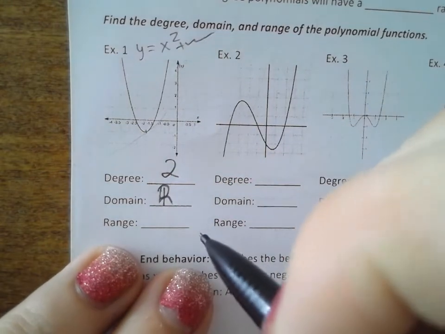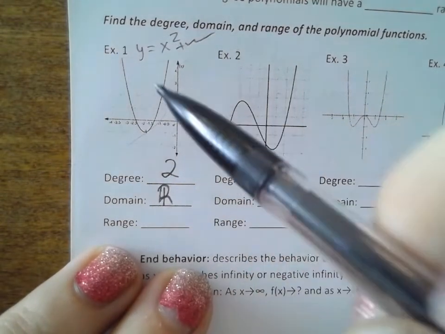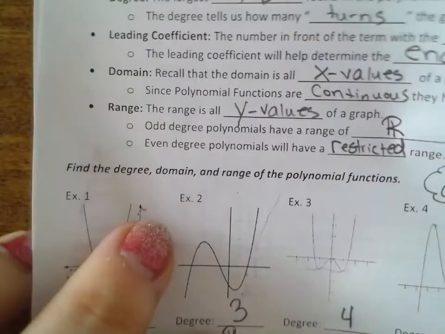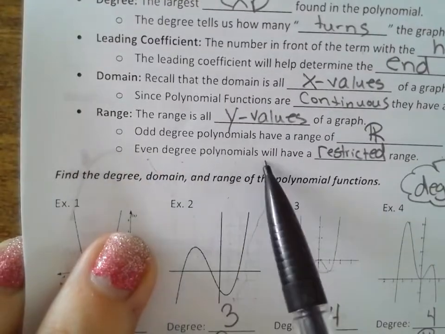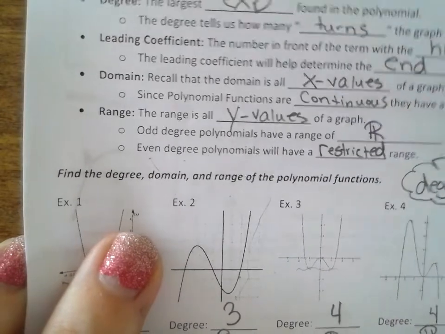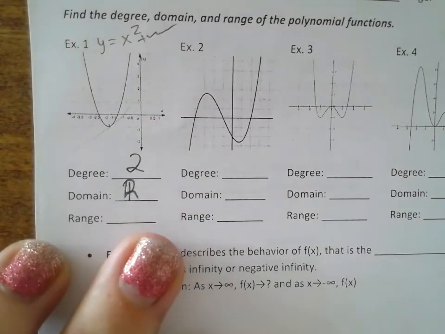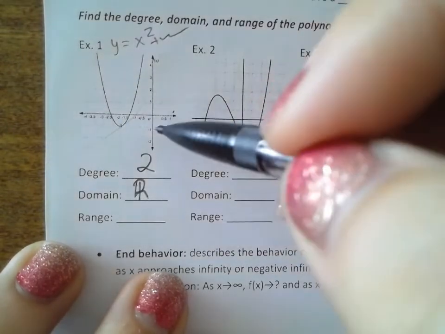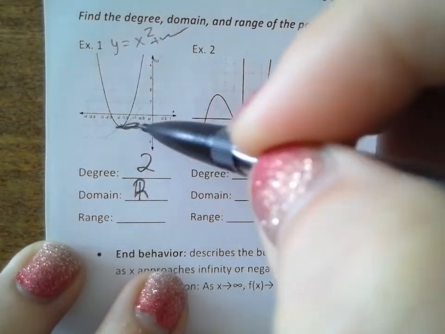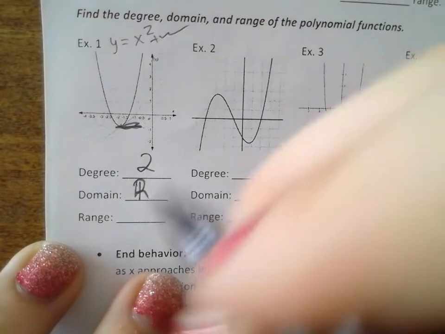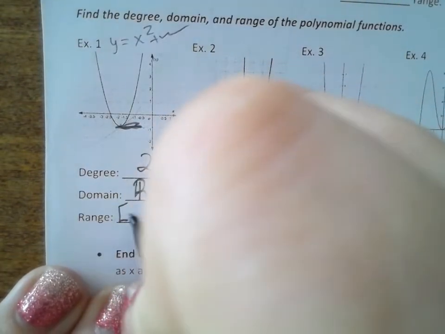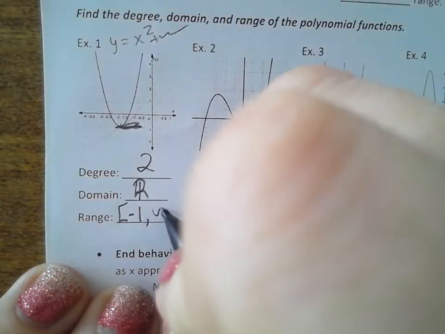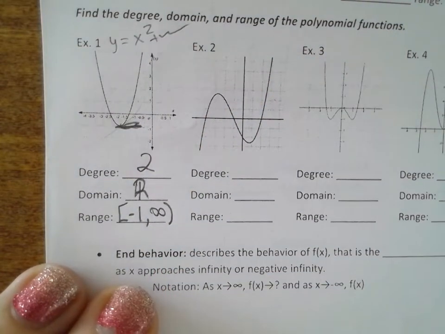Okay, range. The degree here is even, so look at what we just said about even functions. Even degree polynomials will have a restricted range, so you've got to figure this one out. It always goes from least to greatest, so how far down does this go? -1, and is it going to touch -1? Yes, so we use a bracket. And how far up is it going to go? Forever. And we always use a parenthesis on infinities.